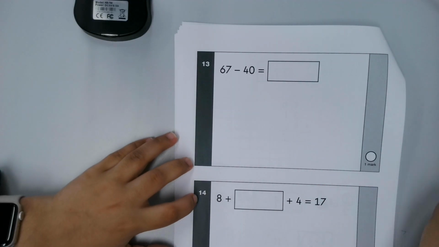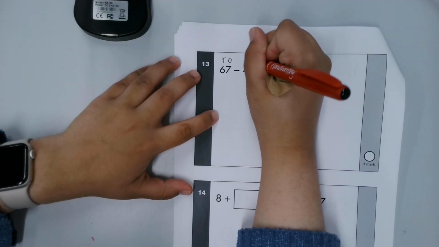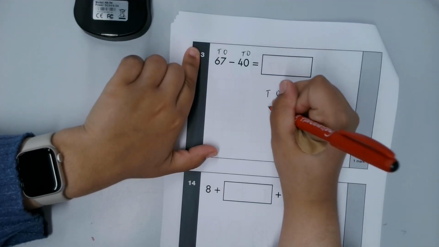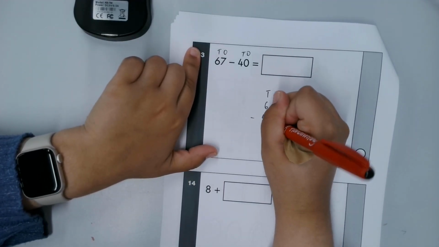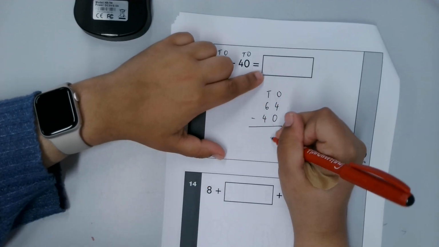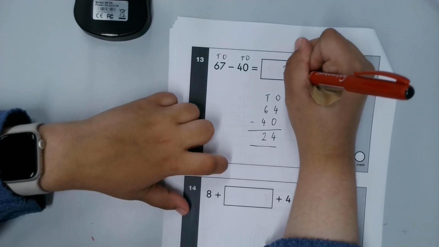Okay, next one. This time we've got 67 take away 40. You can do this using column method. You can do this subtracting your tens and your ones. If I wanted to do column method, 67 take away 40. I start with my ones always. 4 take away 0 is 4. 6 take away 4 is 2. My answer would be 24.